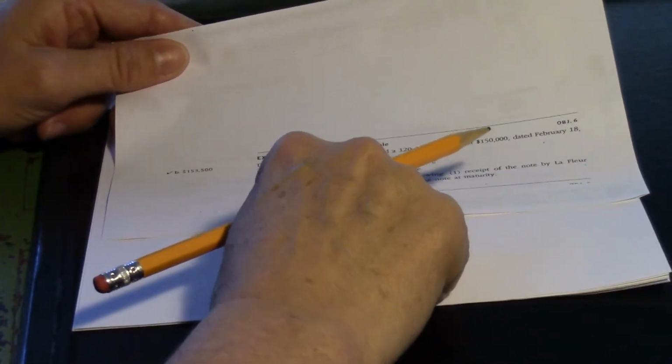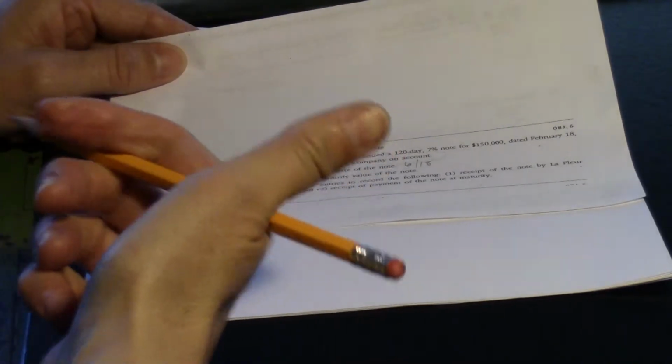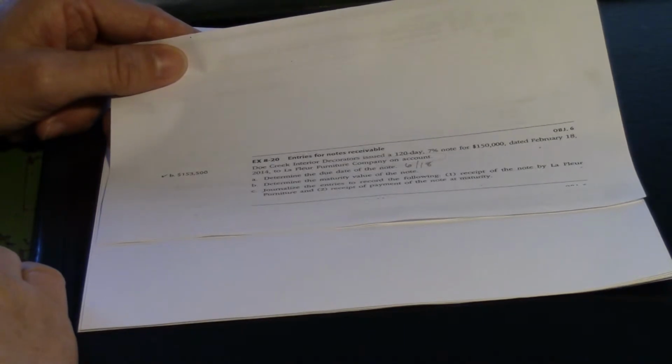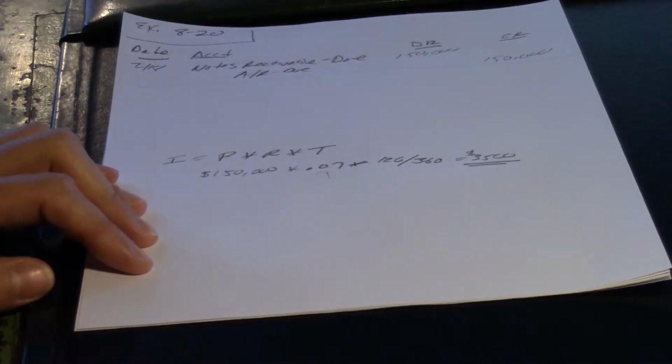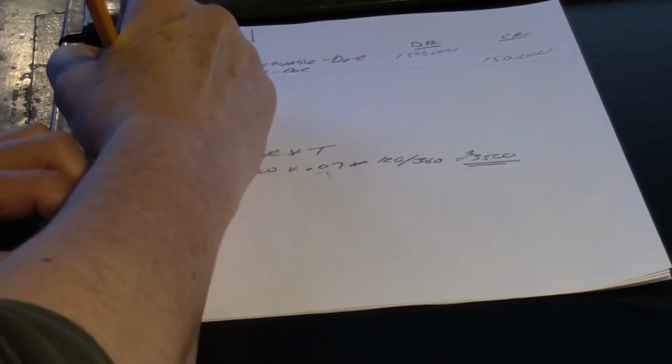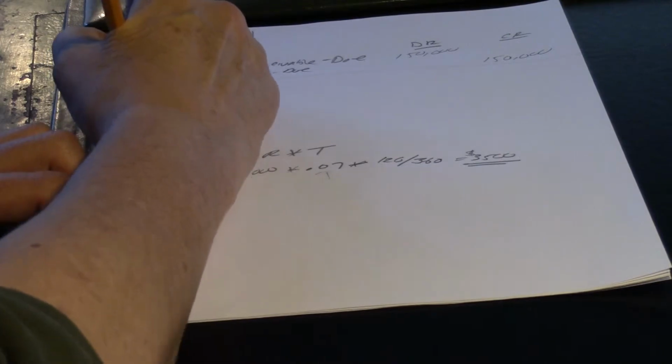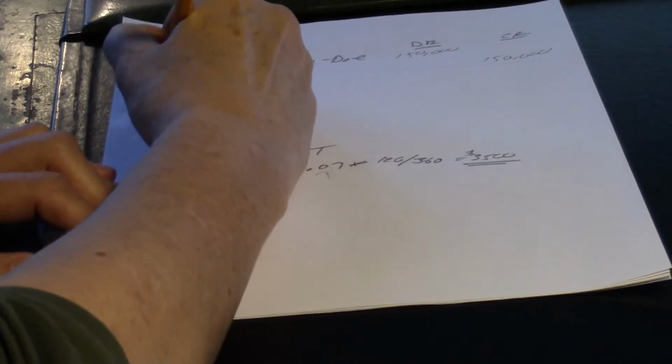Then the next thing that happens is they receive payment. So Doe pays LaFleur the maturity value, which is the 150 plus the 3,500. So that's 153.5, right? So 153.5 cash comes in, right? 150 plus 3,500 on 6/18, right?